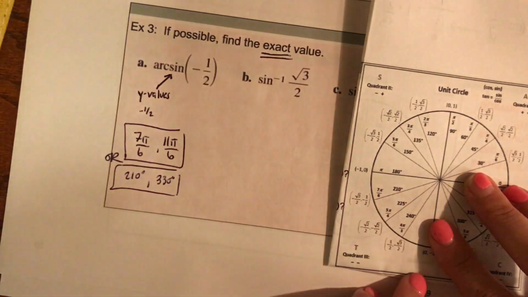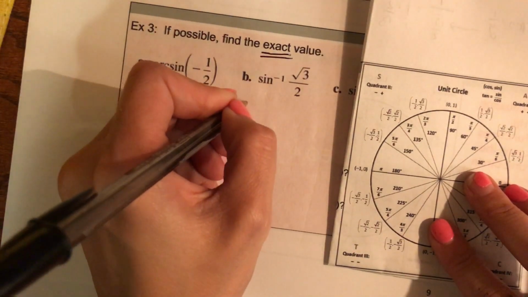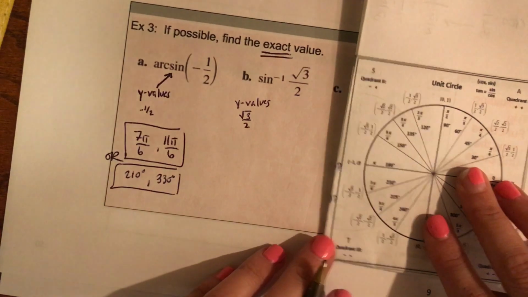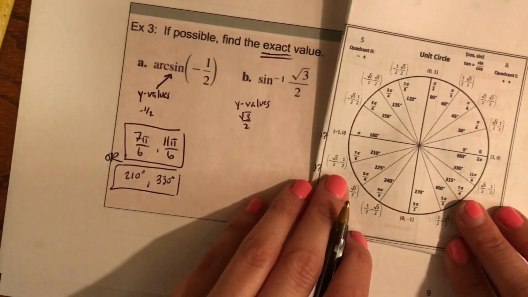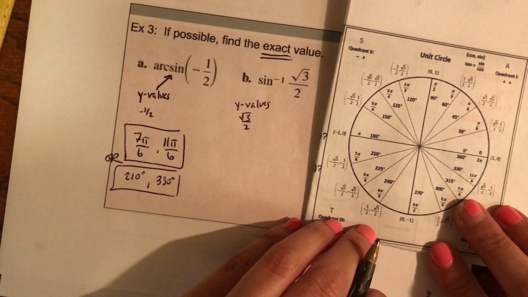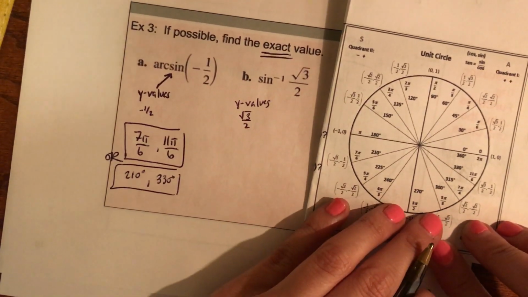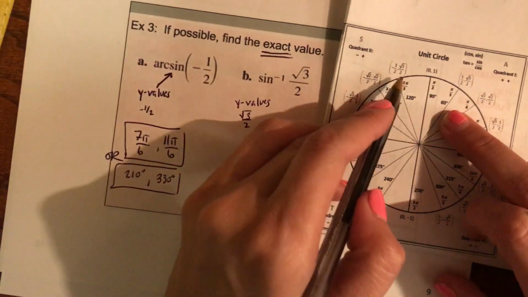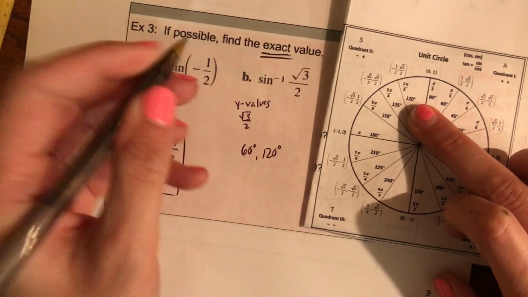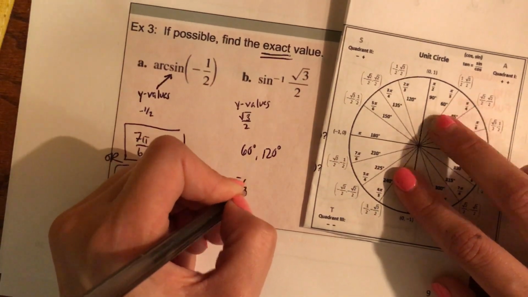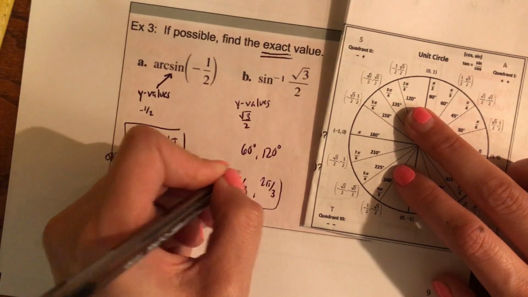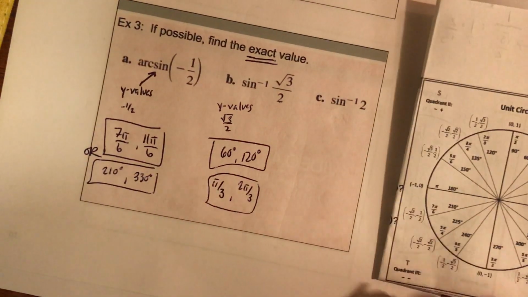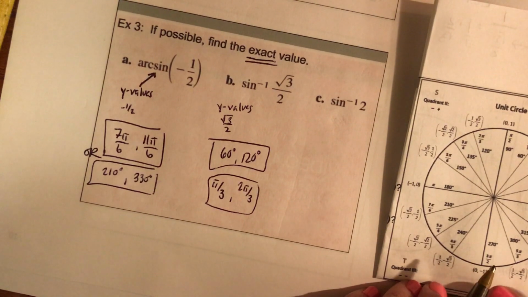All right, let's look at the next one. Inverse sine of √3/2. Okay, well, again, y values, we're looking for √3/2. And the angles associated with that will be our answer. Because we're putting in ratio of sides, we should be getting out an angle. So, y value √3/2, here's one of them, 60 degrees. And here's the other one, 120 degrees. Now again, you could have written pi over 3 and 2 pi over 3. That would have been fine as well, right? All right, and then again, we're doing the same thing here.